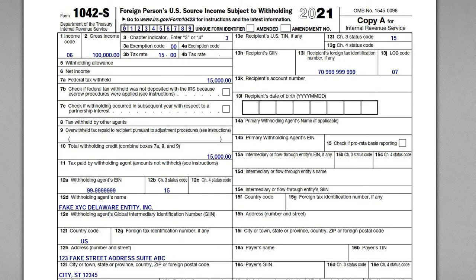So this Form 1042S is titled Foreign Persons U.S. Source Income Subject to Withholding. So when do you need to complete this form? Anytime you as a U.S. payor are making payments to a foreign person, so it's a non-resident individual or a non-resident company, and it's of U.S. source income, you generally need to file this form.